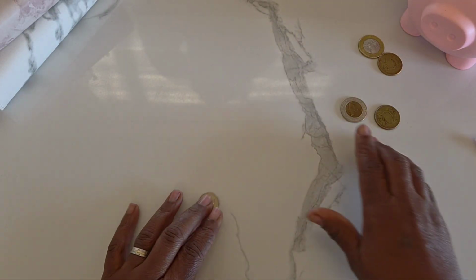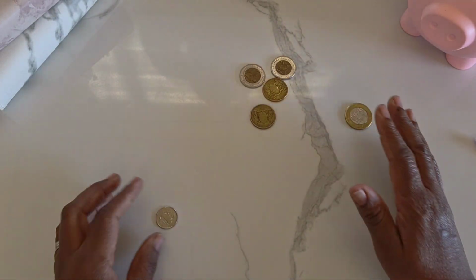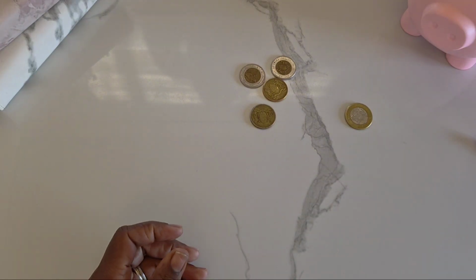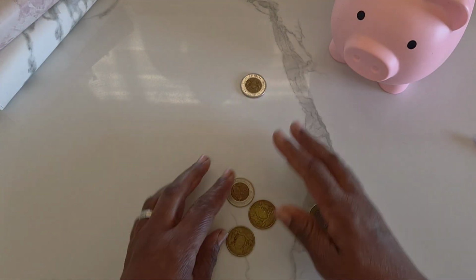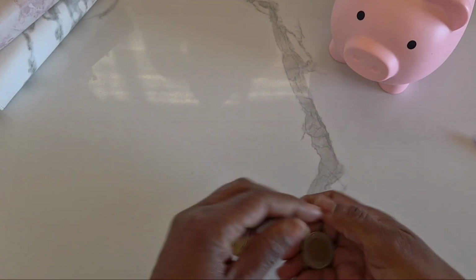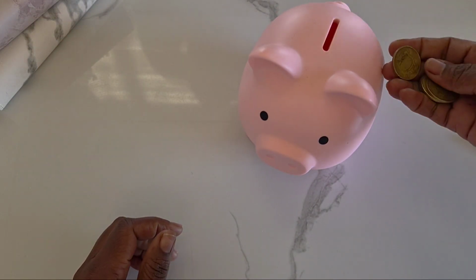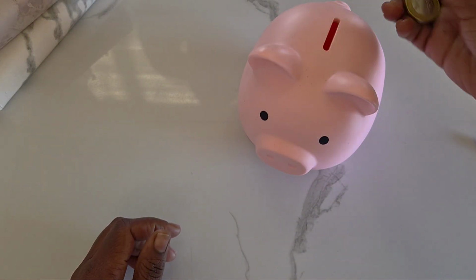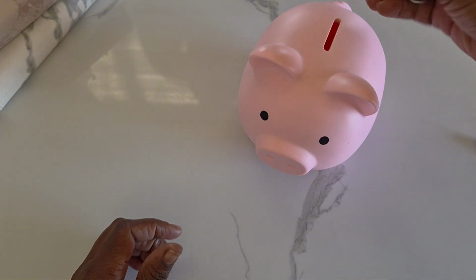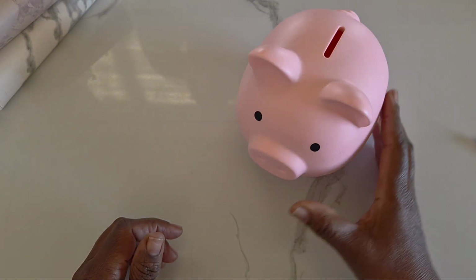So these, just got 2 pulas, 2 1 pulas, and 1 5 pula. But I'm going to put in the piggy bank, but I'm going to color with you guys because I don't know where the crayons, where the markers are. So I'll do that off camera. So 2 1 pulas, 1 5 pula, and 2 pulas.